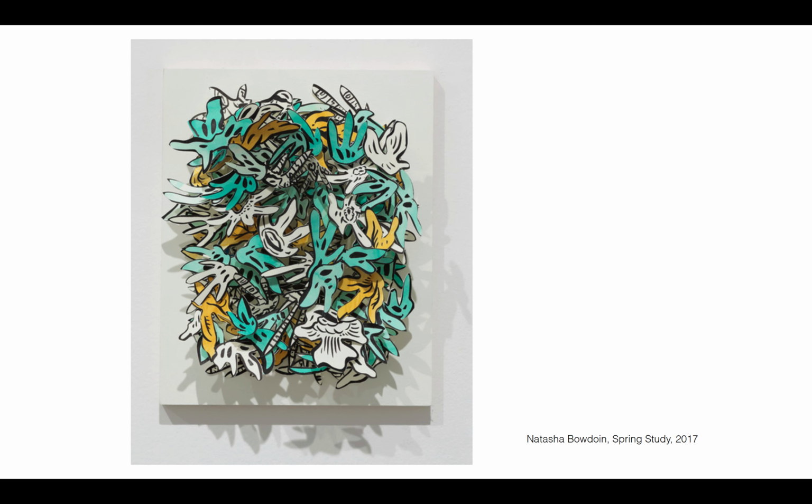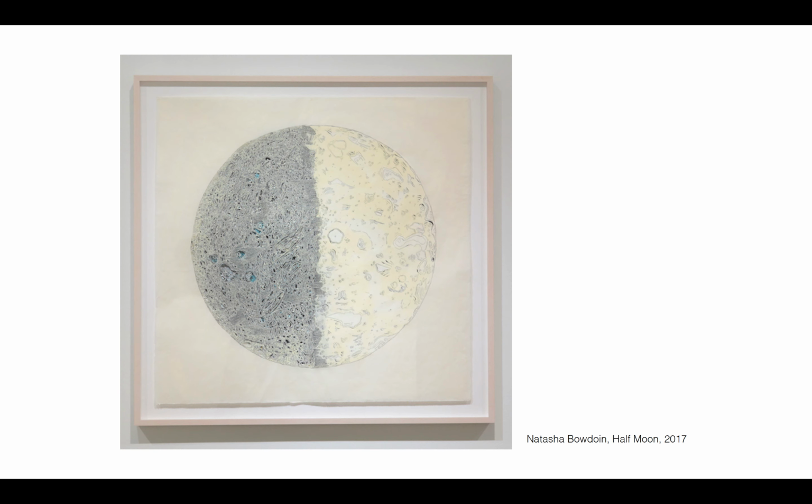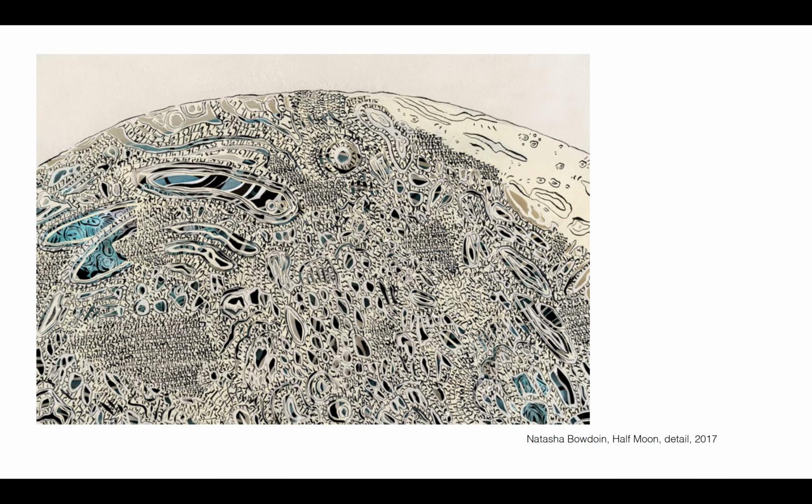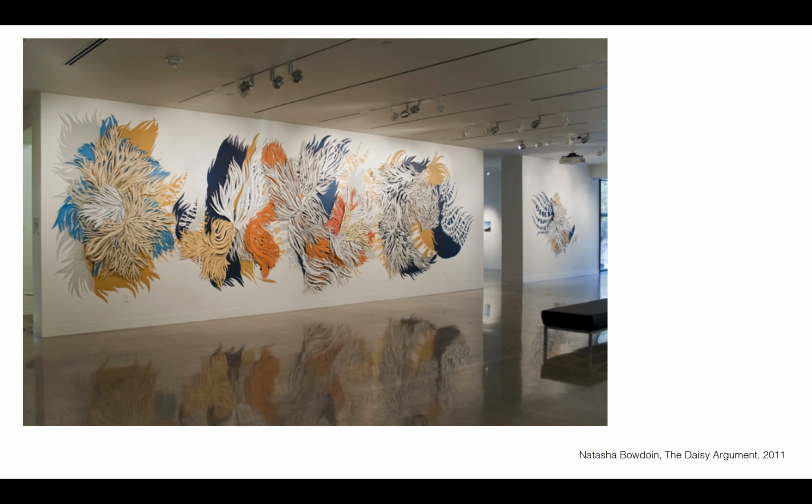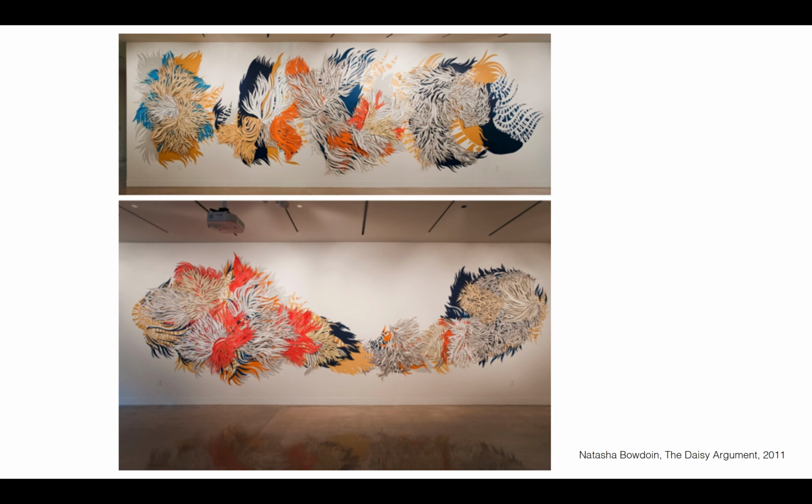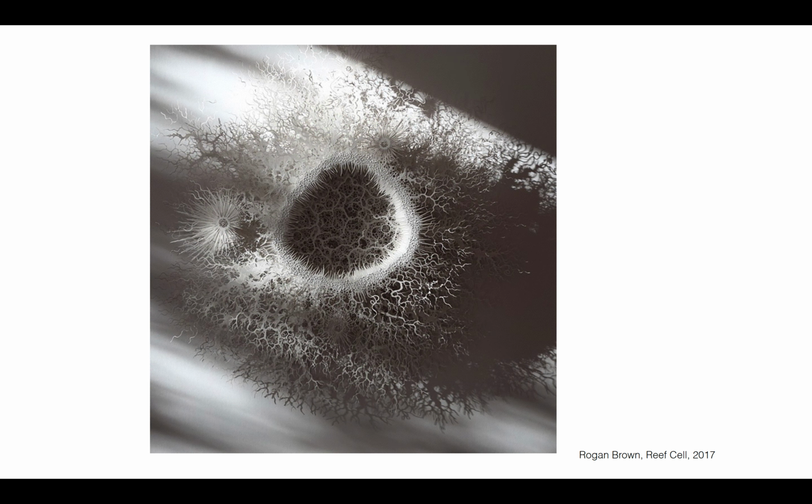So here in this example, you can see that Bowden is layering things as well. Here I just find all this tiny detail really fascinating. And you can layer. So it might be that you want to take some more Bristol paper, add some white to it, have another layer of black, have another layer of white. It just depends on how you want to think about it. This gives you a sense of the scale of her work. And then you can also see patterns repeating.